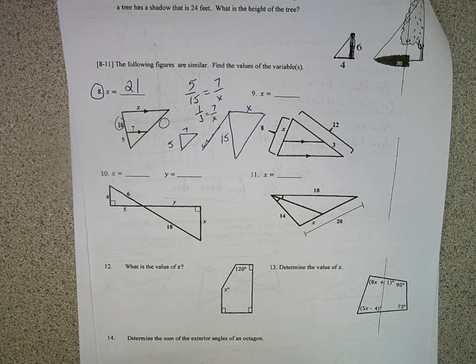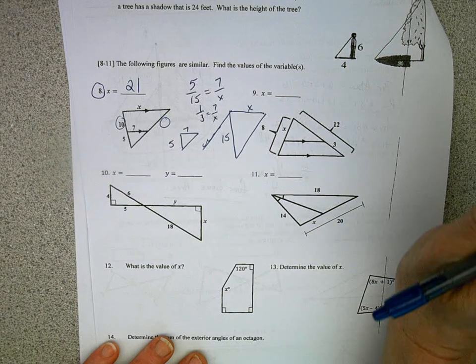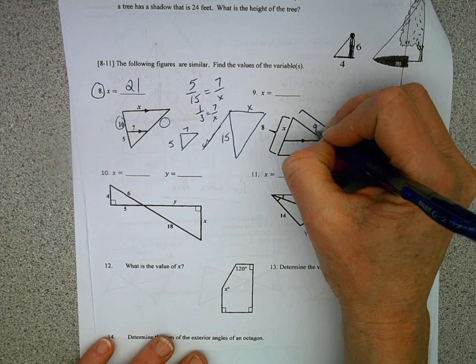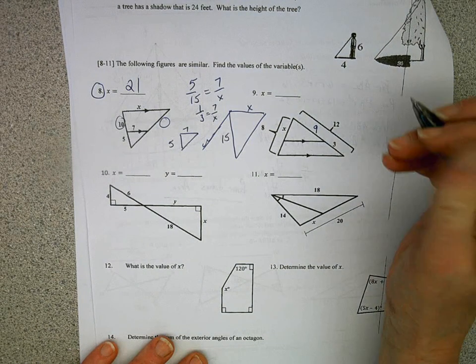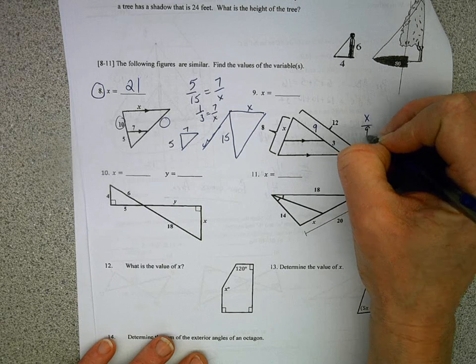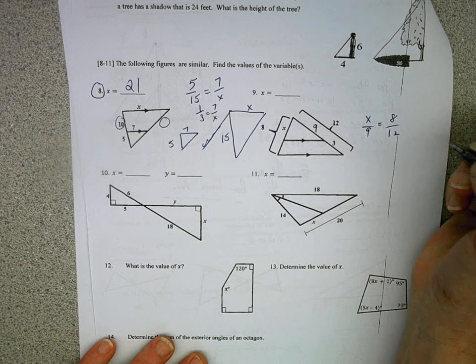Okay, now on number 9, because we did split the sides, I can use side splitter if you want. You don't have to. But if you wanted to, you could say this is 9 and this is 8 minus x. I wouldn't do that. I would just say, oh, I have x and 9 as sides here, and I have 8 and 12.